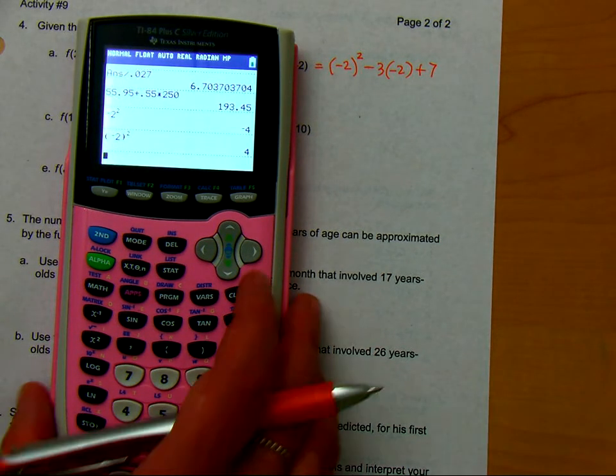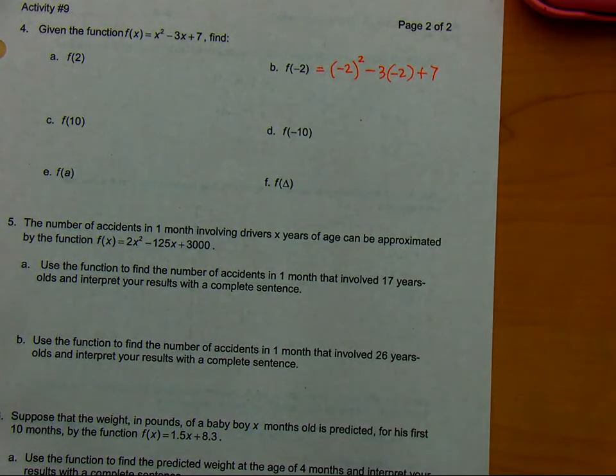And then some good conversation came up about the order of operations as well. And so just making sure that we know how to use those order of operations is important. Any other questions before we finish for today?